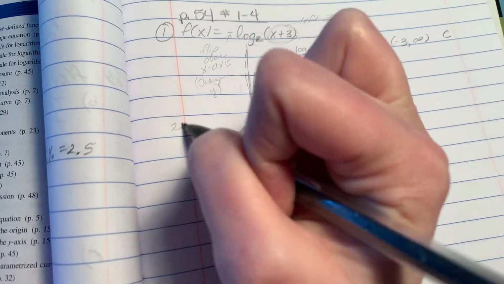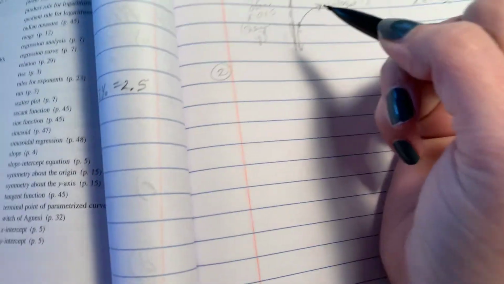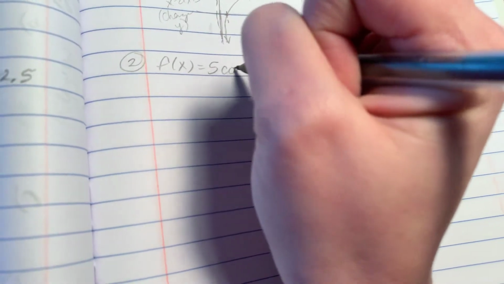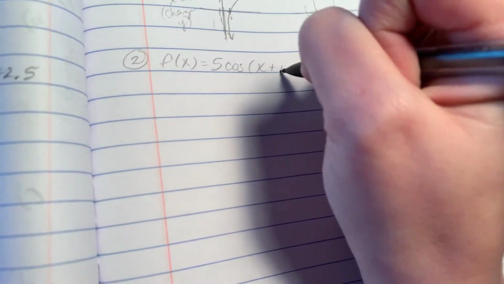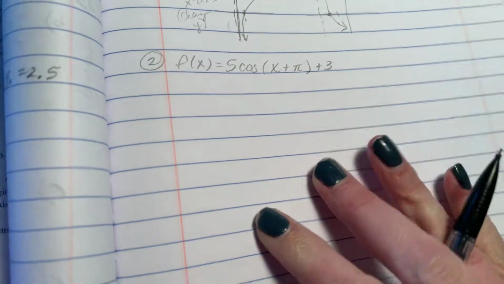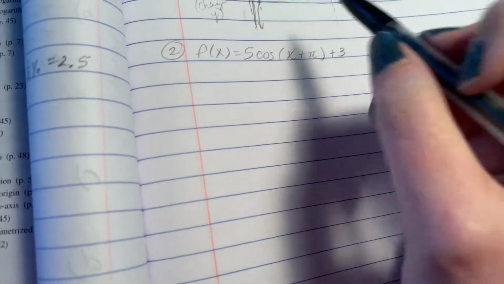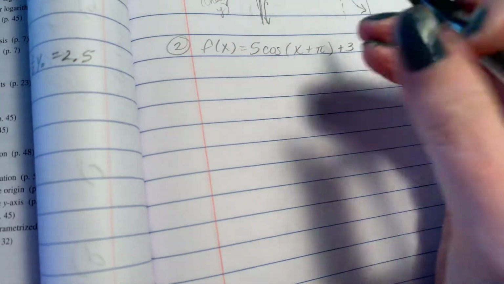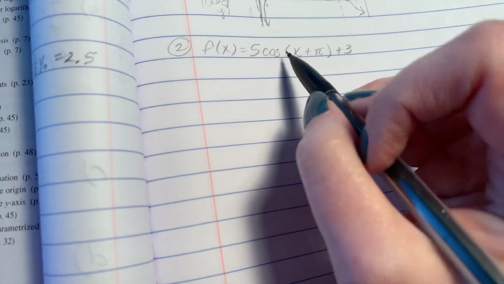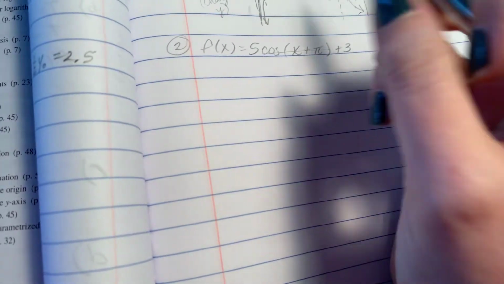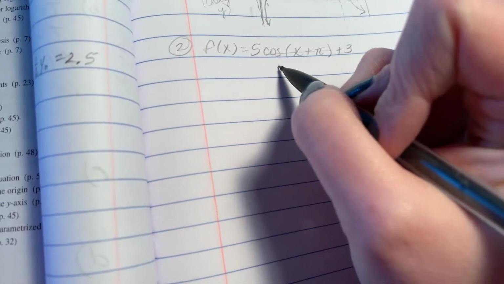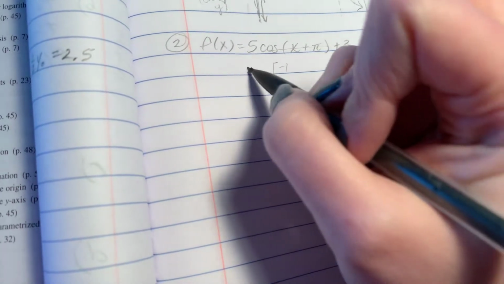Okay. Number 2 says, which of the following is the range of f of x equals 5 cosine of x plus pi plus 3. Range. Okay, well, that's the y values, so I don't really need this. But you know that cosine is between negative 1 and 1.